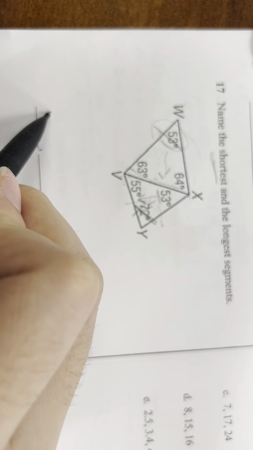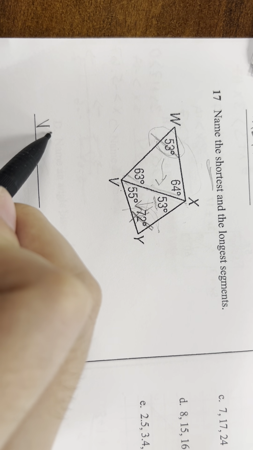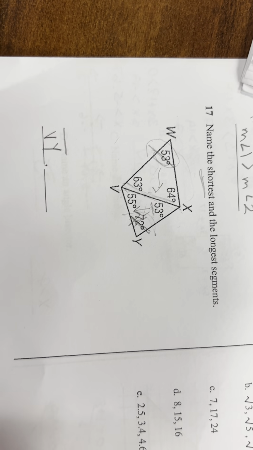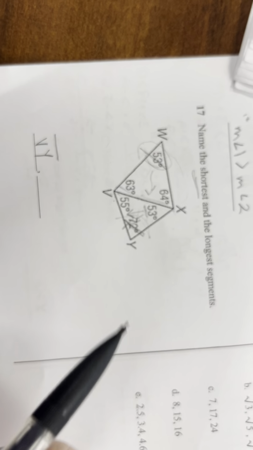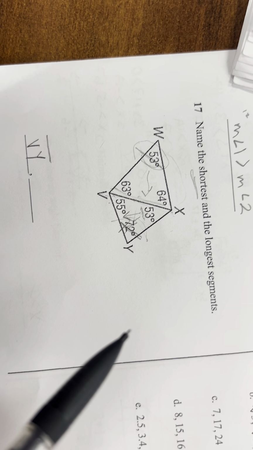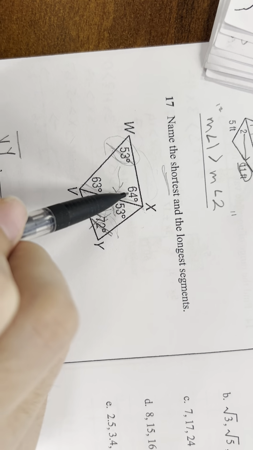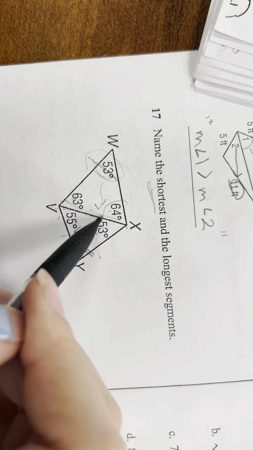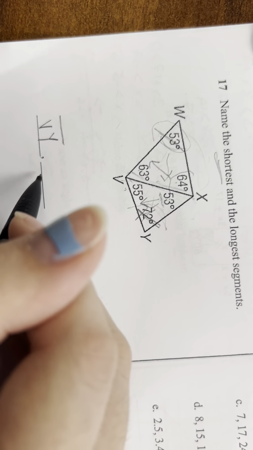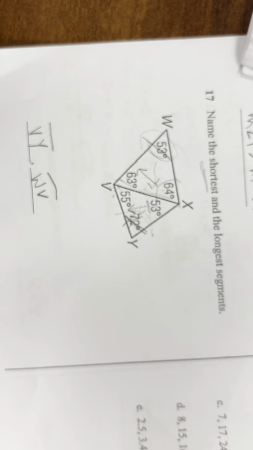So the shortest segment will be VY. And then now look at the longest segment. The longest segment will be, you see how 64 is the largest number of all four of them. And so the opposite of 64 is WB. So WB.